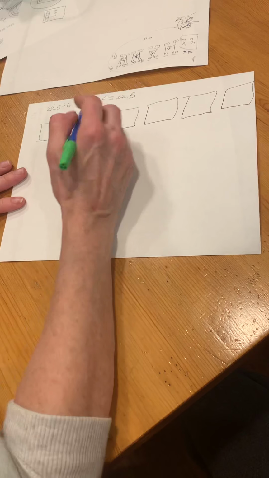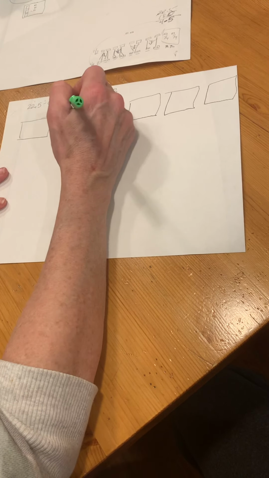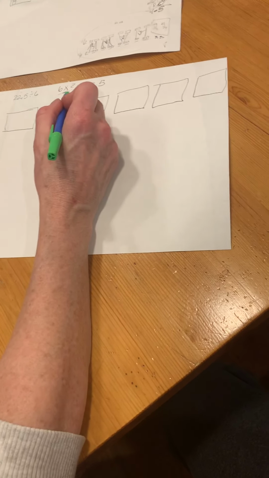So 6 times what is closest to 22? 6 times 4 is 24, so that's too much. 6 times 3 is 18.